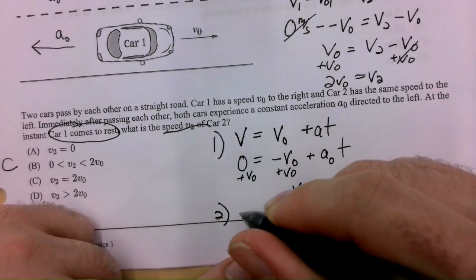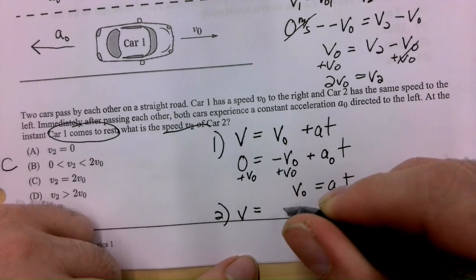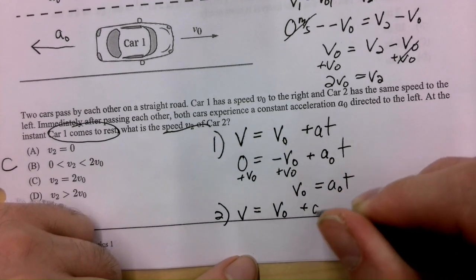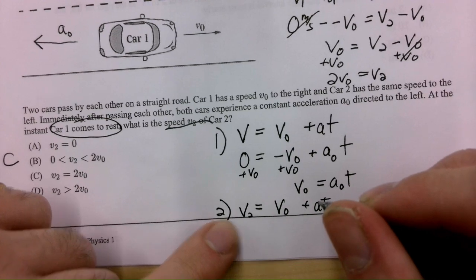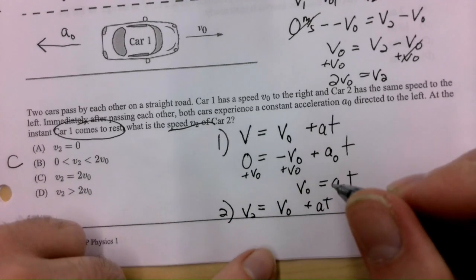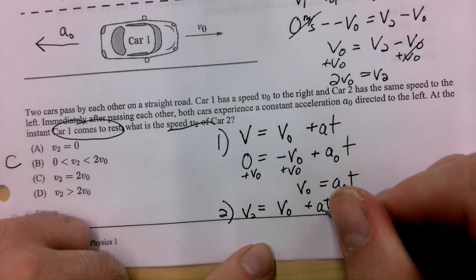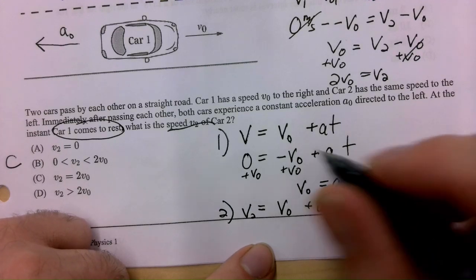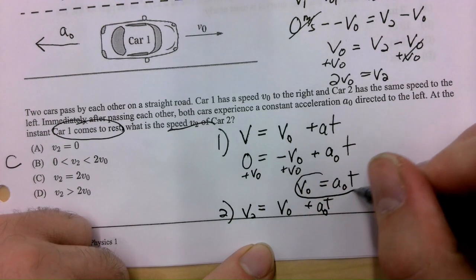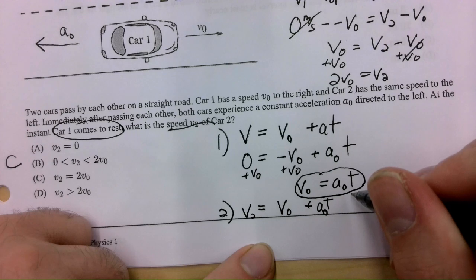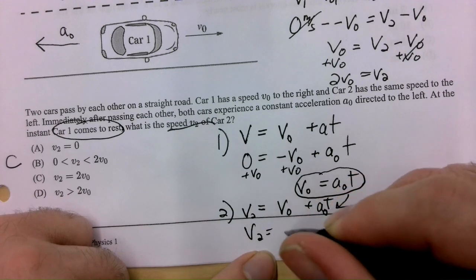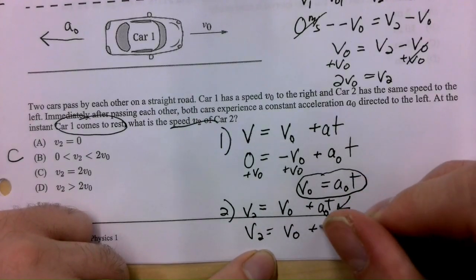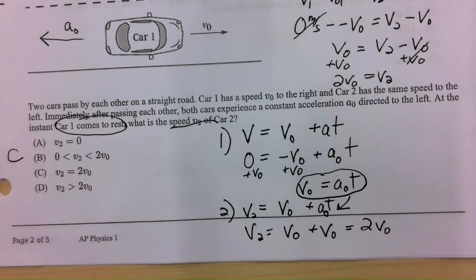We could use this to do a substitution for car 2 if we use the same equation. So if we use the equation for constant acceleration for 2, it's going to be v2 equals v0 plus at. The final velocity we're trying to figure out, the initial velocity was v0, so that stays put, and at is going to be, we're going to substitute in, they use a0 for that. So what I could do is I could put this value in, I could do the substitution where this a0t is equal to v0, and as a result I get v0 plus v0, which ends up being 2v0. It's the same answer. So it's another way to solve the problem.